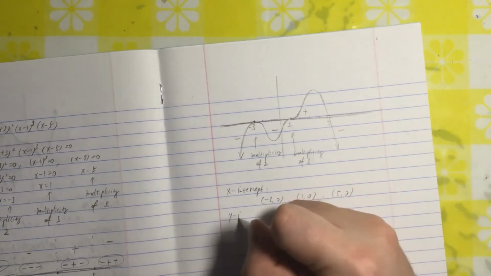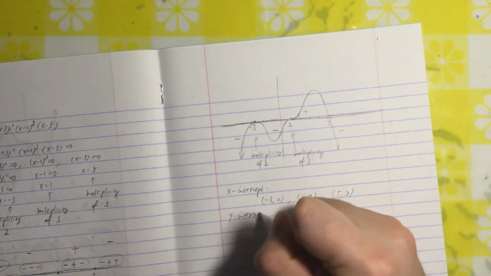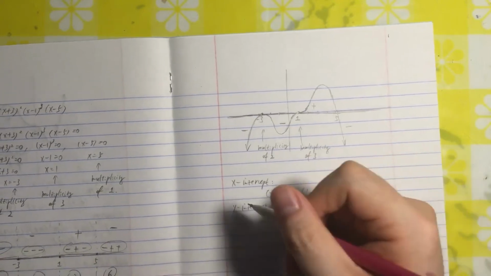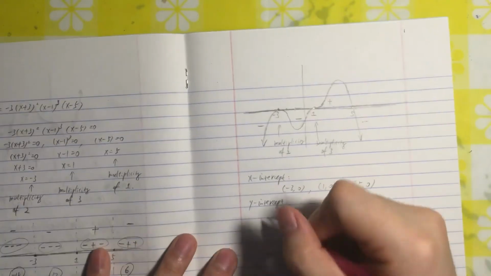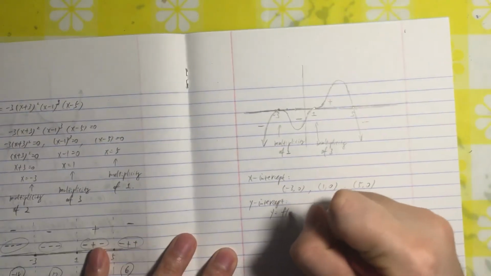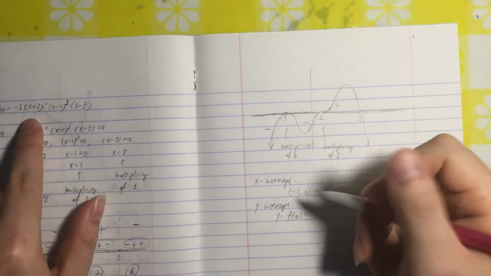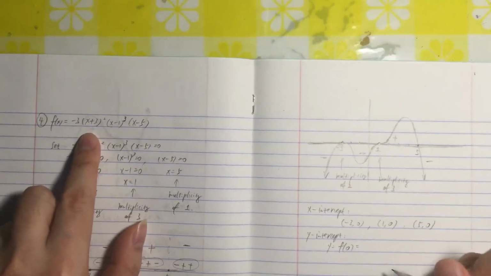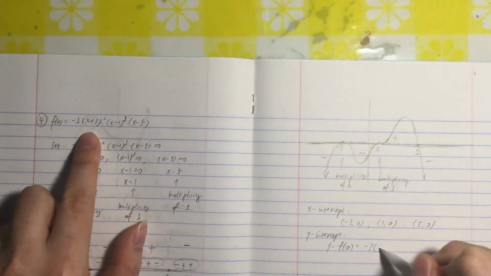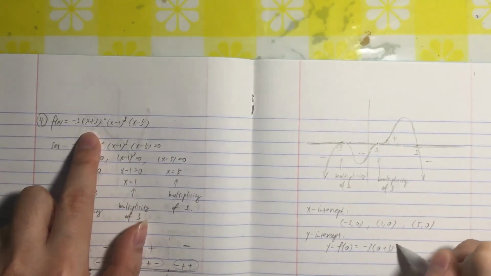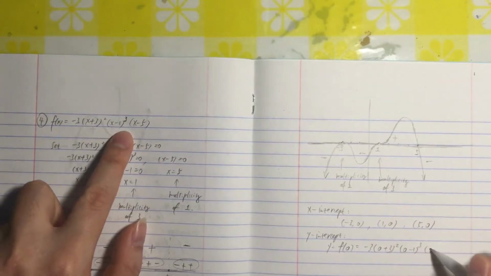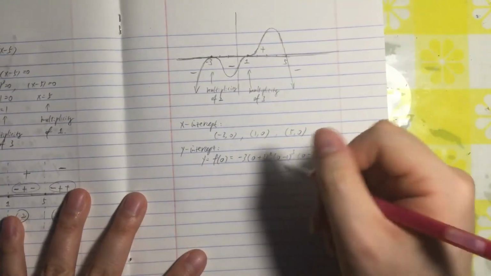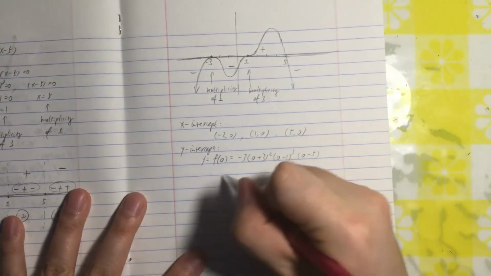For the y-intercept, we set x equal to 0, plugging in 0 for x. y equals f of 0. If I plug in 0 for x, I get -3 times (0 plus 3) squared times (0 minus 1) cubed times (0 minus 5). Then multiply.